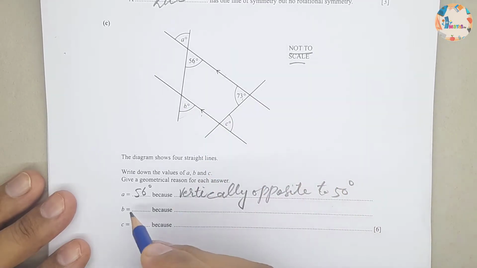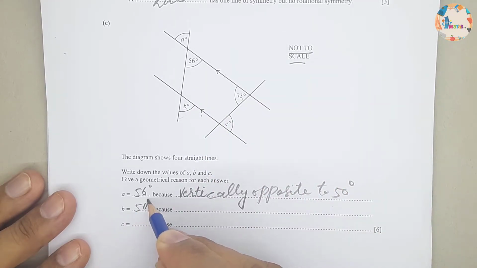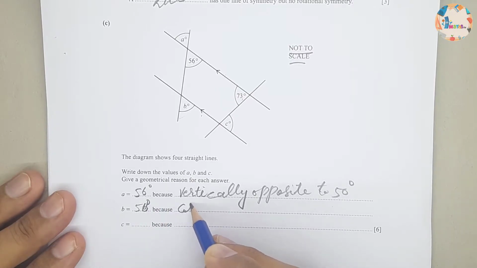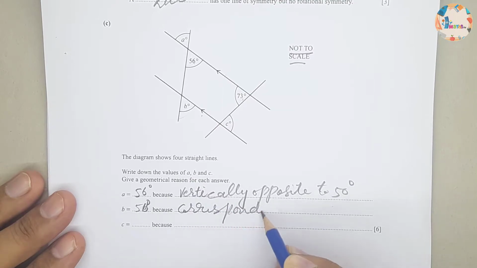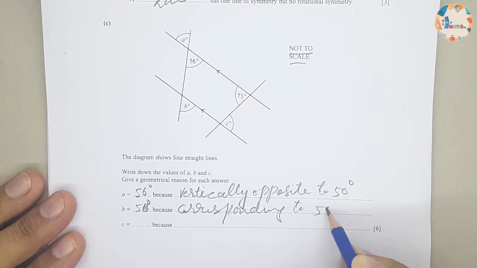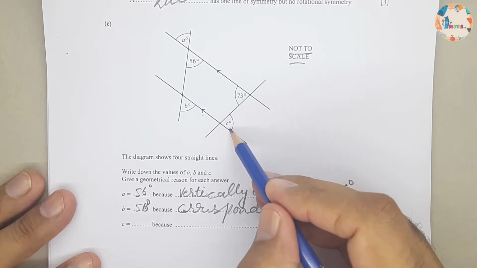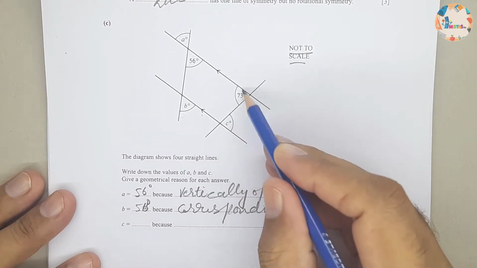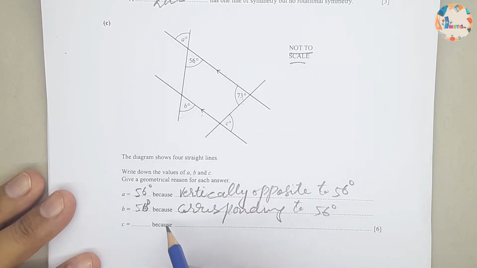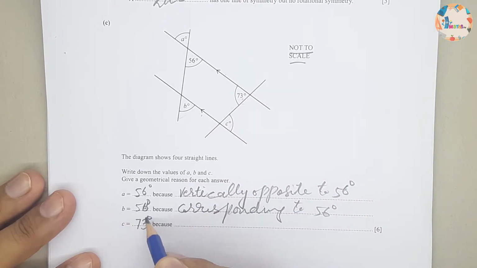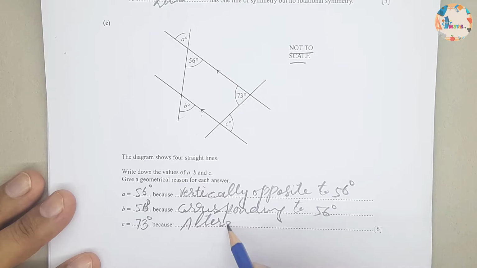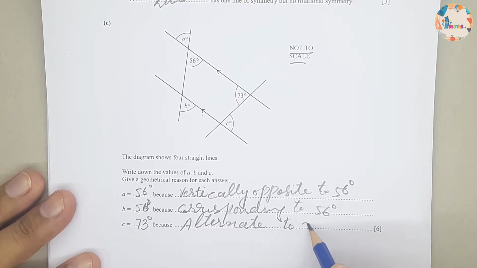This one and this one will be same. The reason is corresponding to 56, corresponding to 56 degrees. Then C part, this will be equal to this angle because they are alternate angles. So we can write here this is 73 degrees, alternate to 73 degrees.